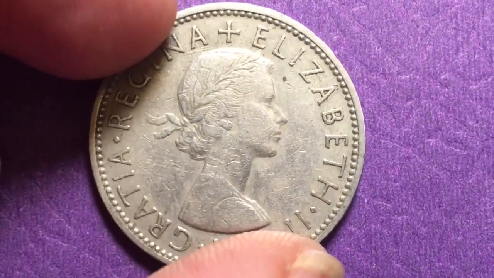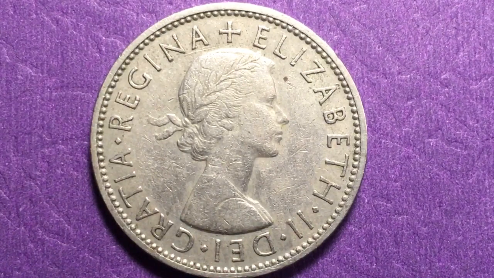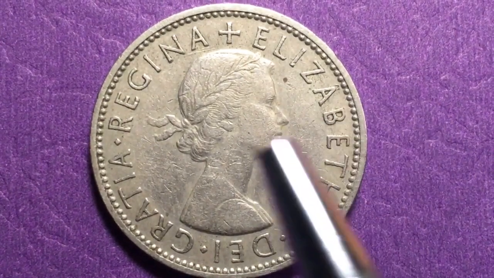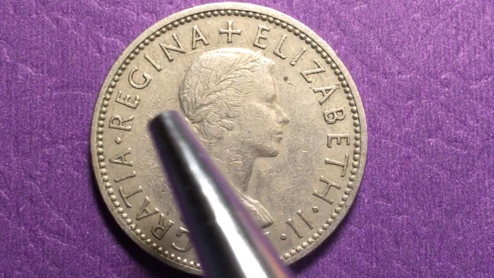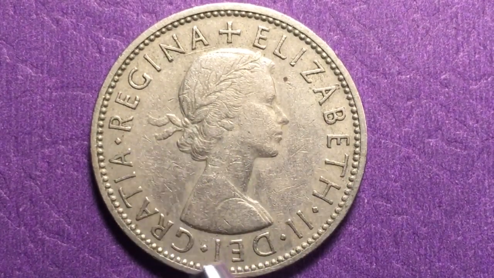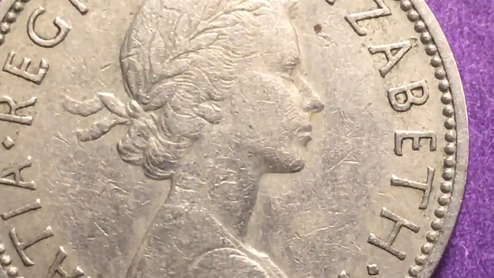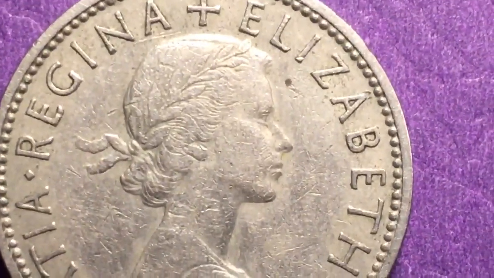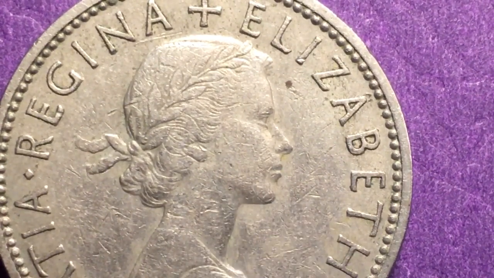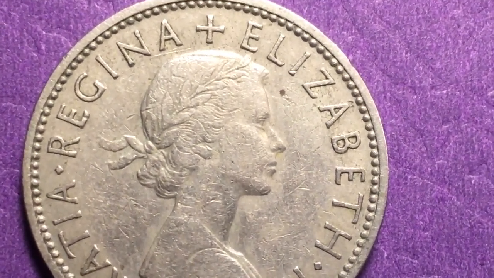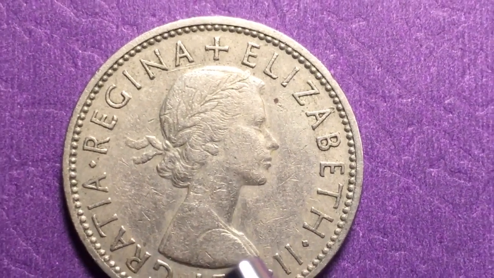This again is the Mary Gillick portrait, and Elizabeth is facing to the right. She has the kind of laurels in her hair with the ribbon floating off the back, and just a beautifully engraved portrait. Even all these years later, we see how finely the engraving is and how it lasts on a coin.